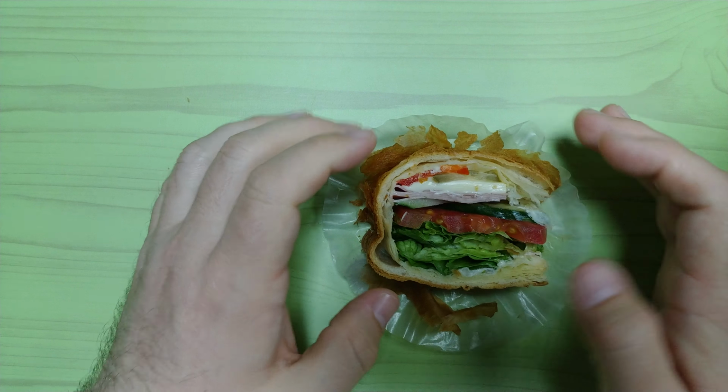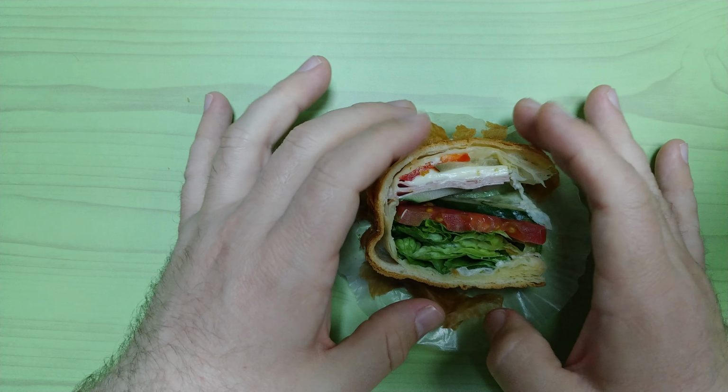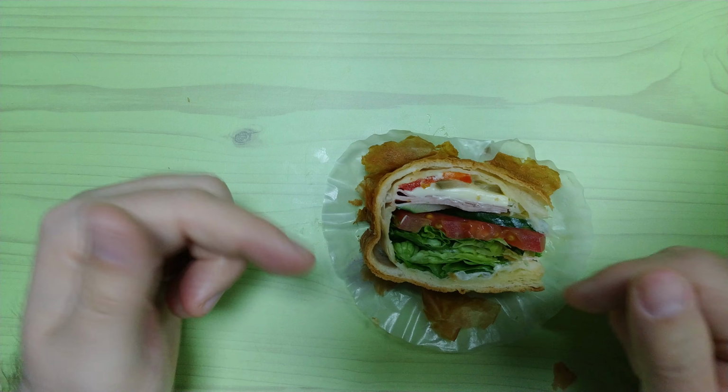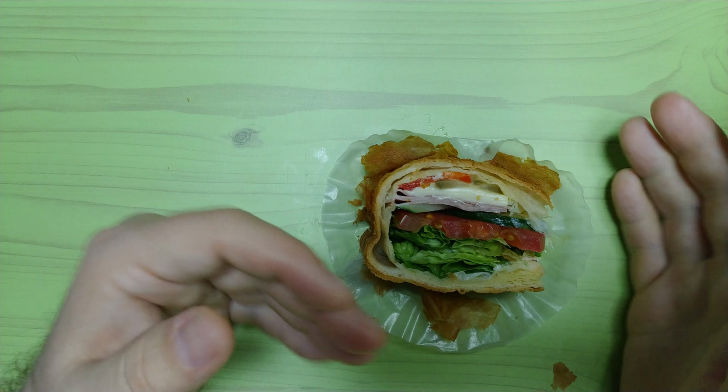Okay. So now, let's start talking more about the ingredients. What's inside of this? How is this for you to eat? Is this healthy?